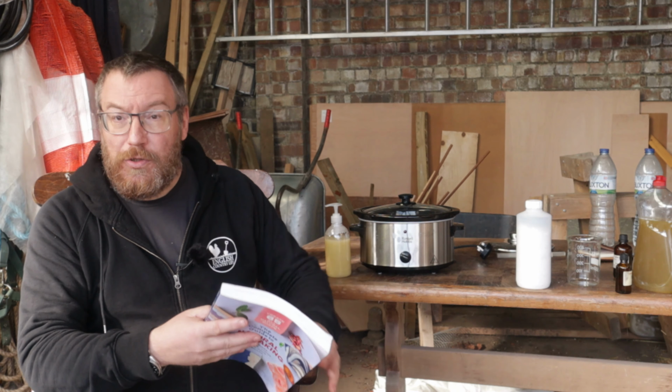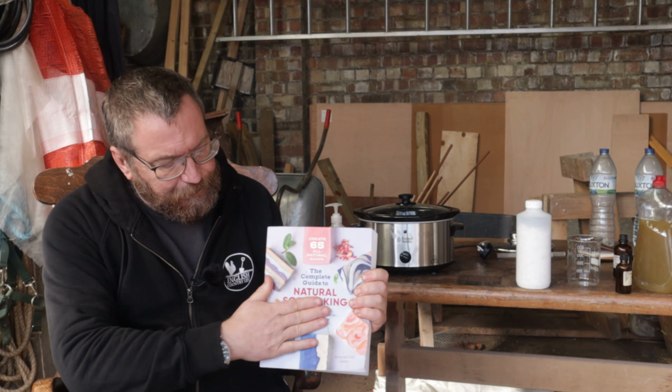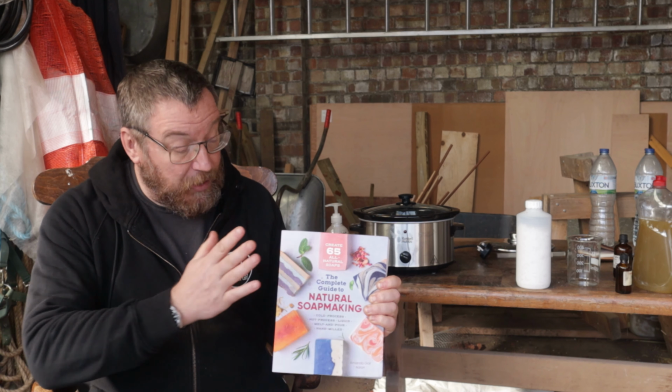If you want more recipes, this is the book that I use, although I use internet recipes as well. But this book is long on technique, and its recipes for producing soap bases are very good. So this book covers things like hot processing bar soap, it covers liquid soap, it covers other things like that.